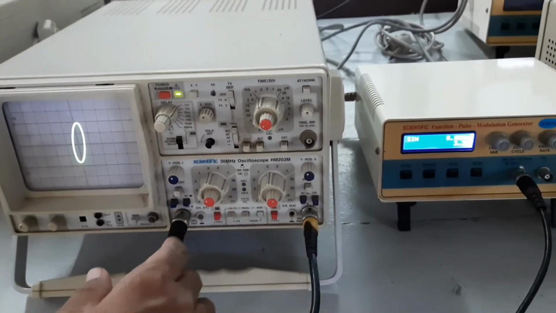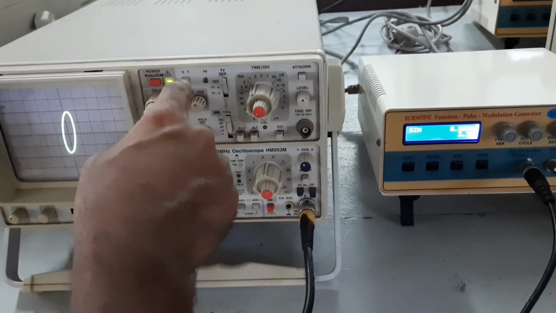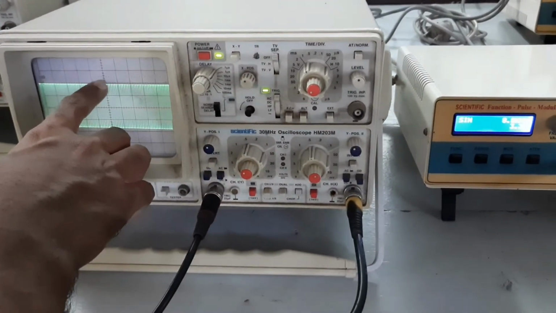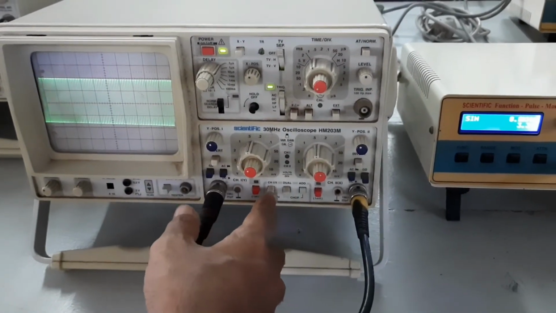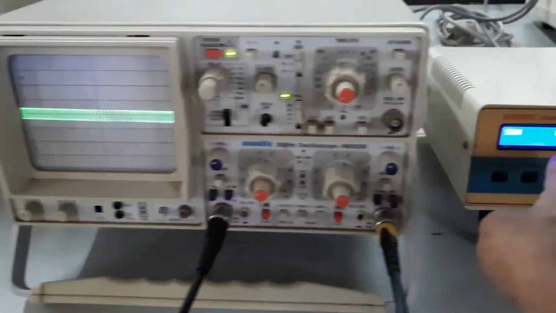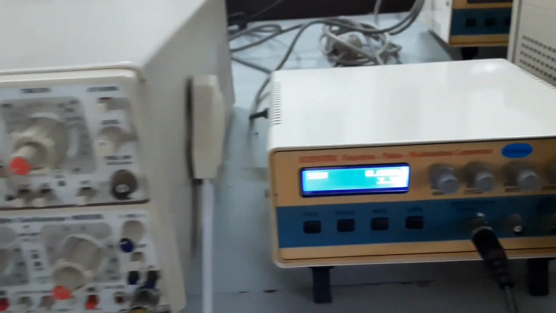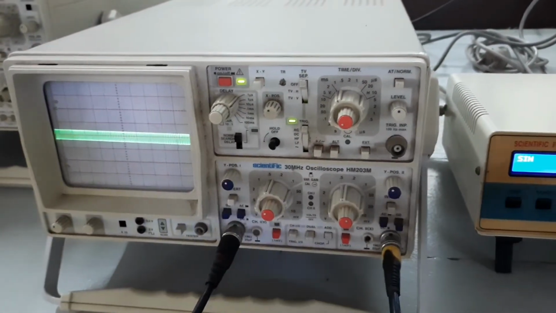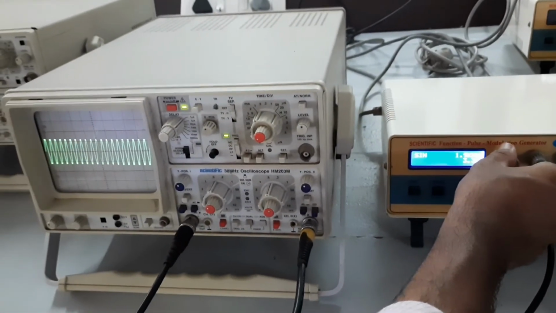And in order to calculate the magnitude of the input and output signals, you need to remove this XY mode, and you can directly observe the amplitude. The amplitude of the input will not change because that is fixed, and the amplitude of the output you can see here. Now the frequency is 8 kilohertz. At higher frequencies, the amplitude of the output has reduced to lower values. If you reduce the frequency, you can see that the amplitude is increasing.